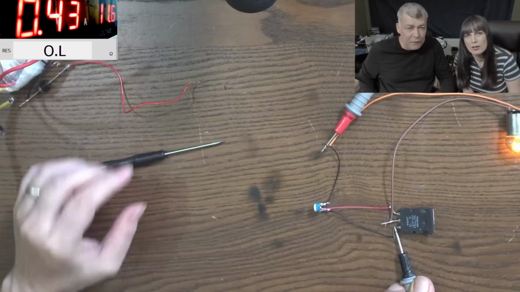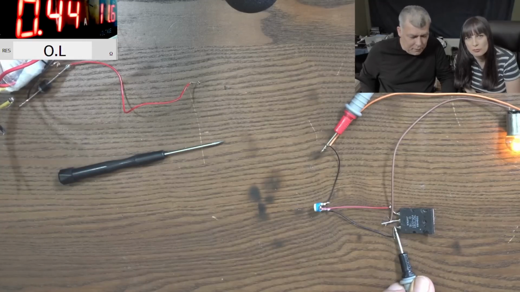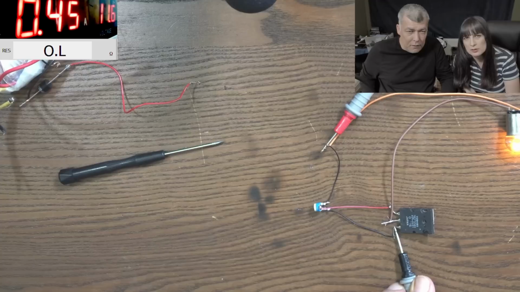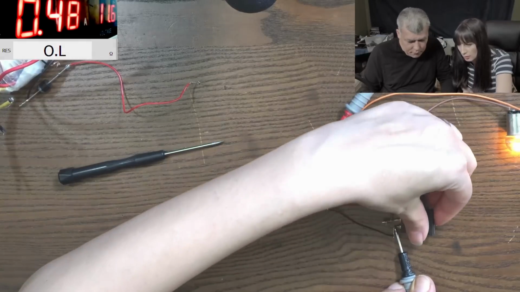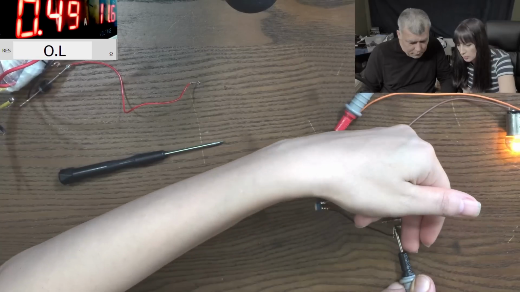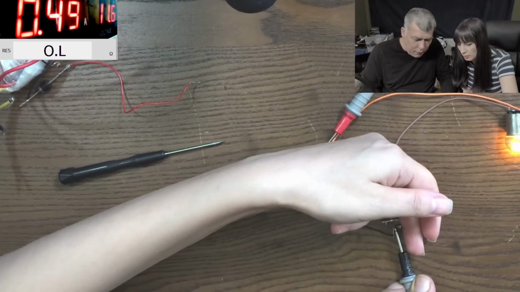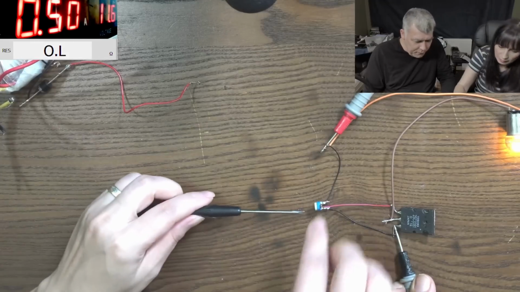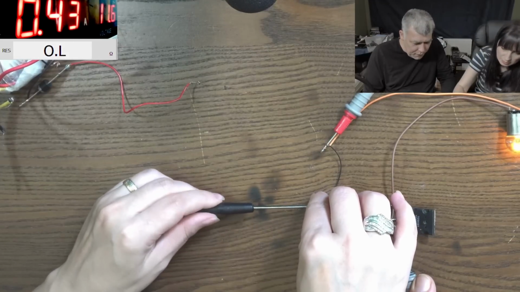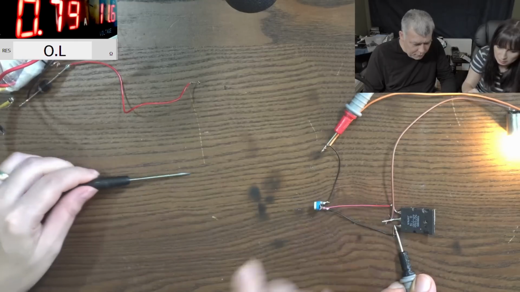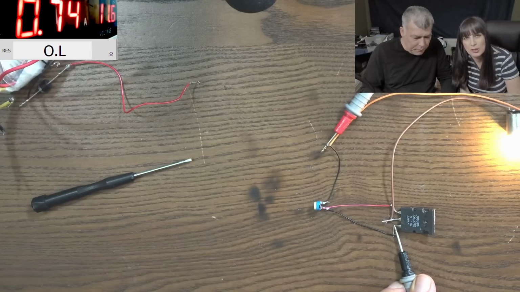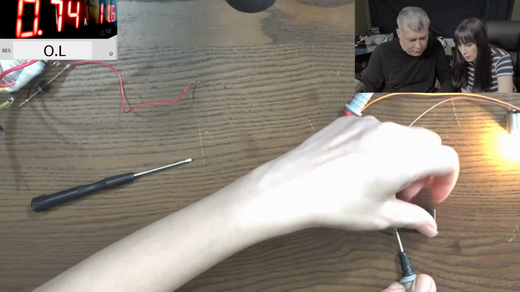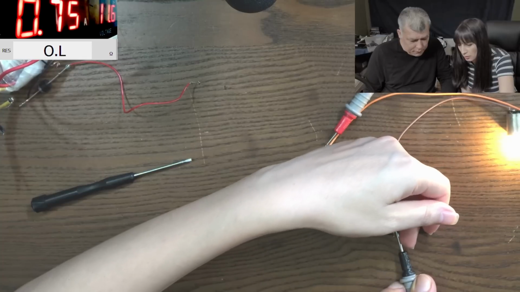So what's the current now? It's 0.44 amps. Okay, so how many milliamps? 460 milliamps. Okay. So check the transistor. It's a bit warm. Okay, let's raise the current. So what is the current on the power supply? It's 740 milliamps. Check the transistor. It's getting warm.